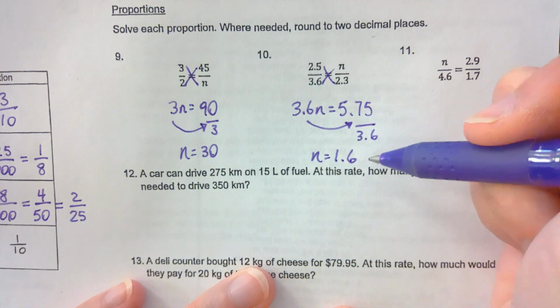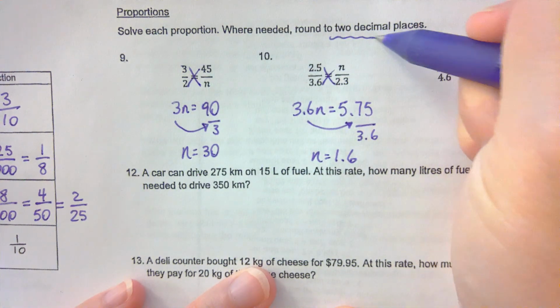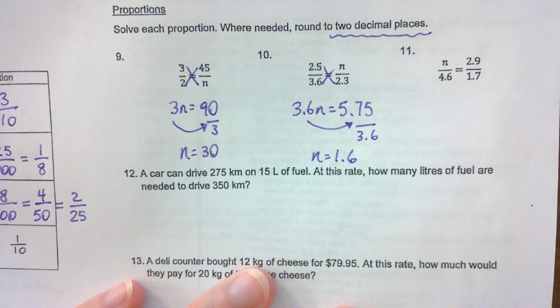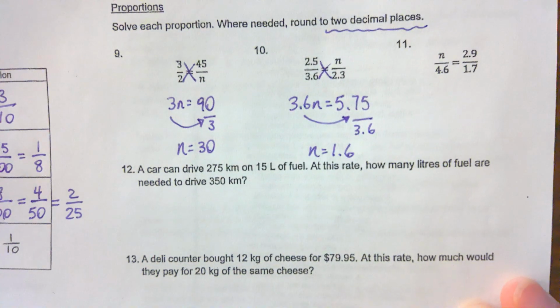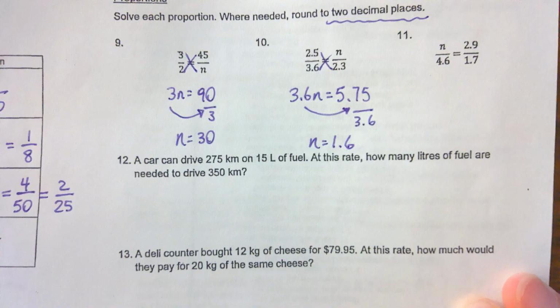Oh, half a mark off. Why? Okay, the question says 2 decimal places. So what should you round it to? 1.6 what? Is it 1.60? Let me see. Let's try it on the calculator.